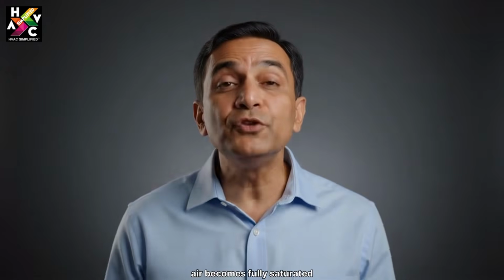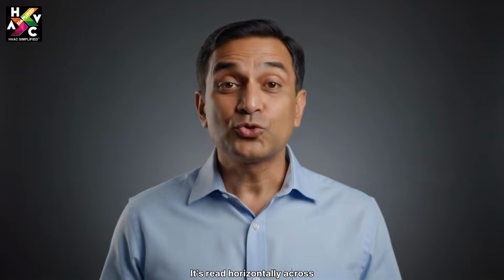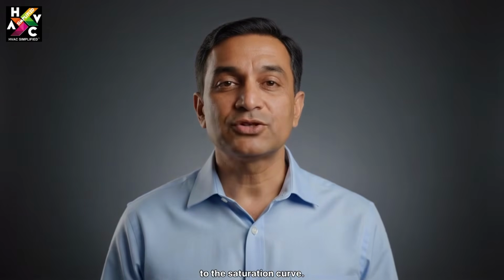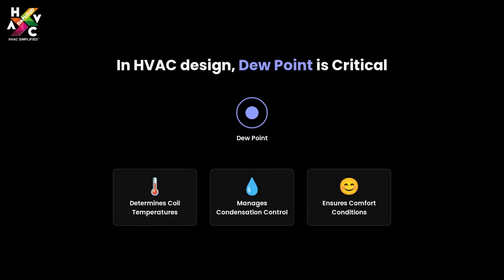The dew point is the temperature at which air becomes fully saturated. Any further cooling causes condensation. It's read horizontally across to the saturation curve. In HVAC design, dew point is critical. It determines coil temperatures, condensation control, and comfort conditions.